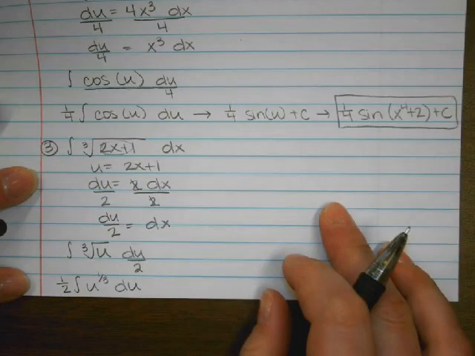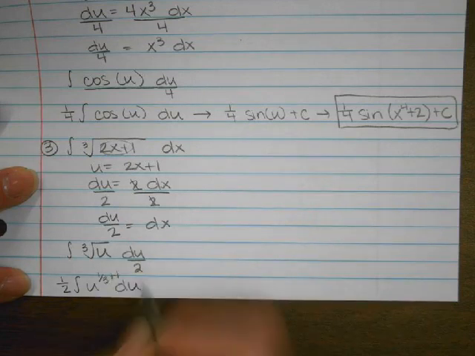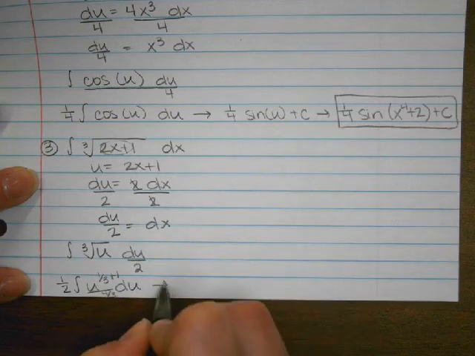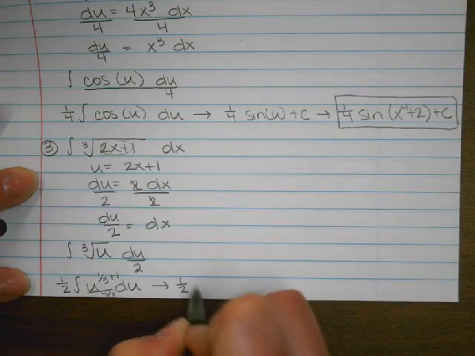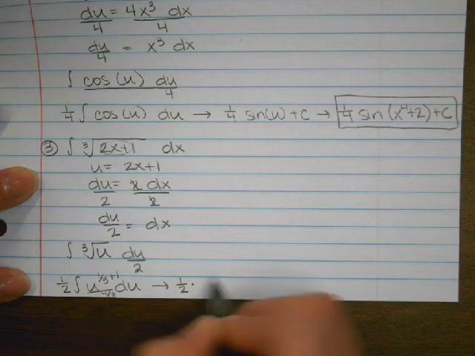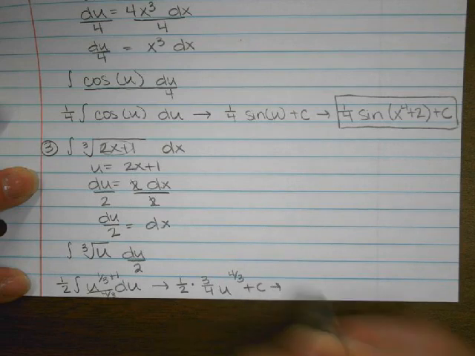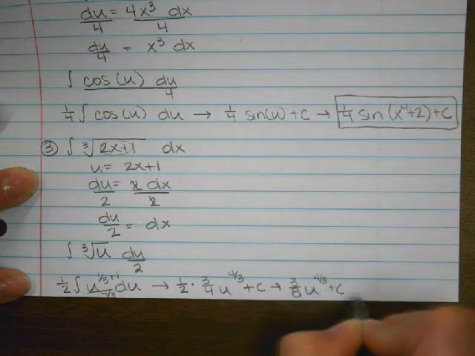And then I can go ahead and just do my exponent rules with this. So plus 1, 1/3 plus 1 is 4/3, so I'm going to be dividing by 4/3. Sorry, that's so small. And I can go ahead and rewrite this problem. So I've got 1/2 times, I'll flip that up to the top, so 3/4 u to the 4/3 plus c. And so this is going to be 3/8 u to the 4/3 plus c.